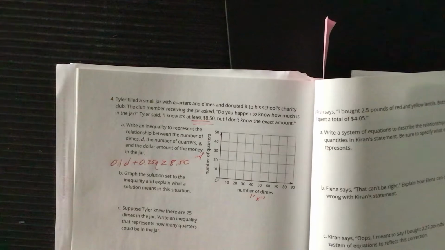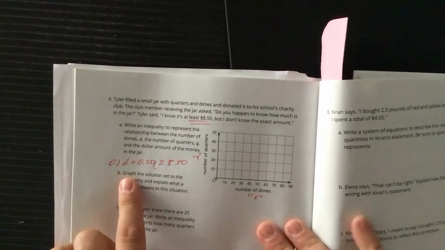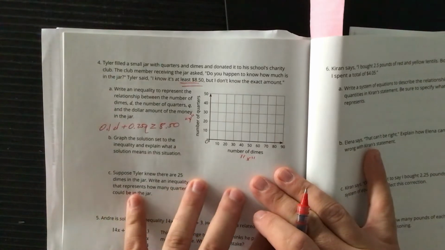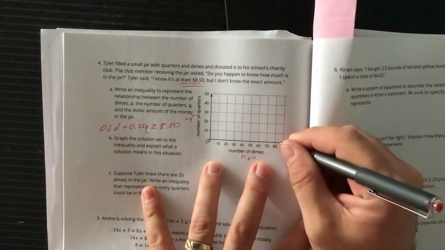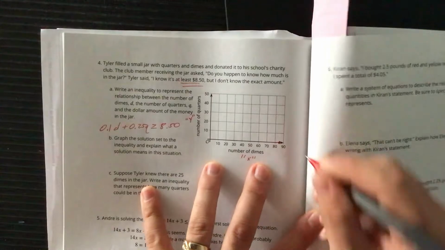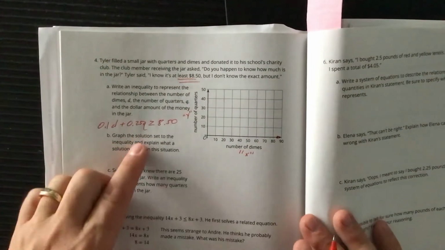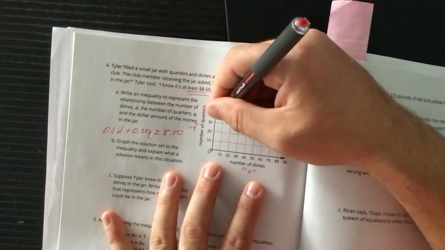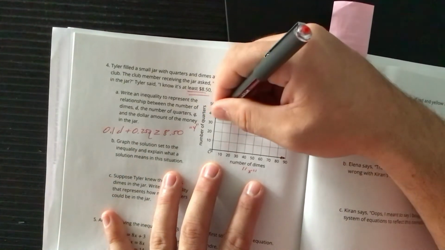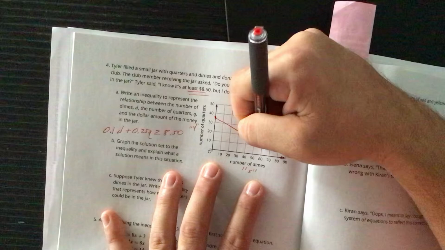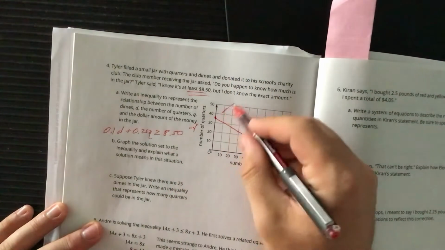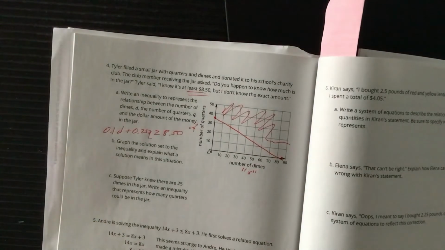All right, so how many dimes would give me $8.50? 85 dimes. I'm putting a dot there. That means no quarters. How many quarters would give me $8.50? 34. I'm connecting the dots. Greater than means above. So everything up there is going to work.